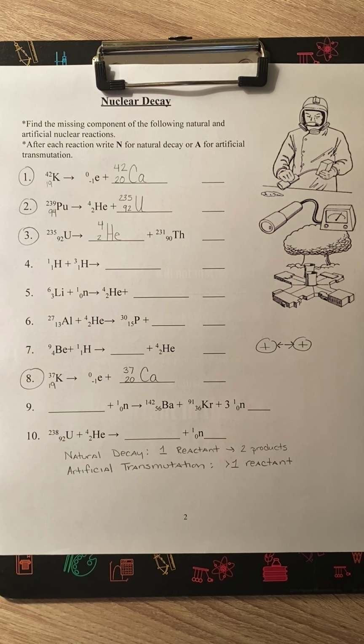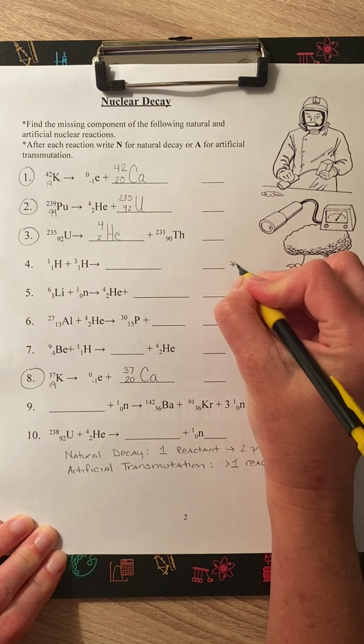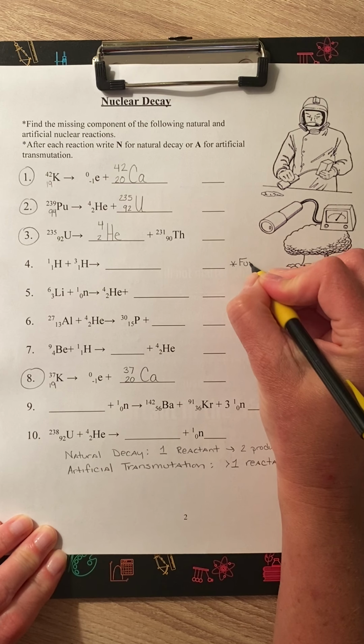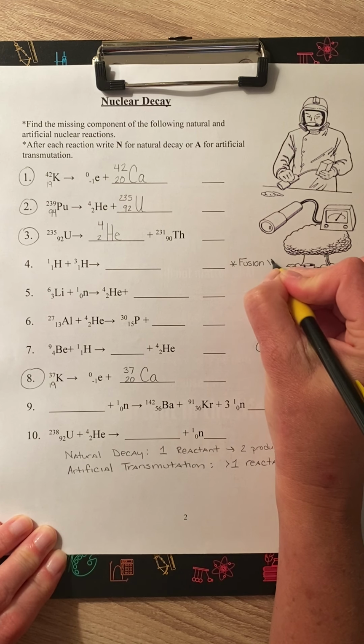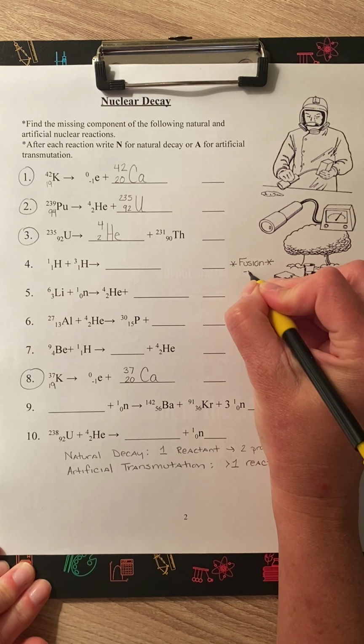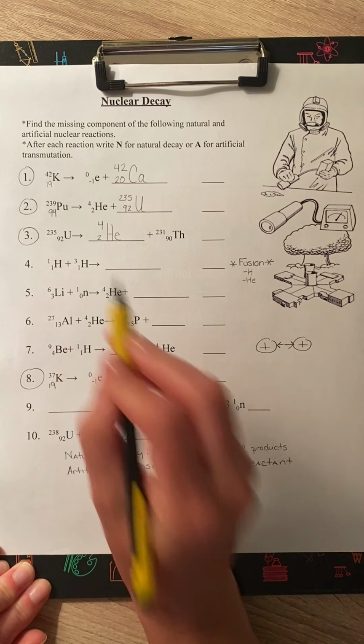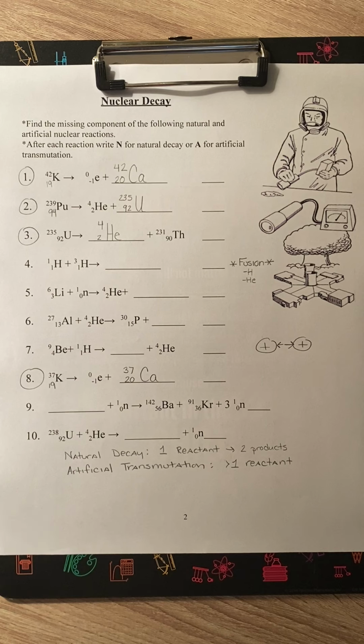Okay, so I'm going to just talk about a couple of these because you'll see in tomorrow's assignment with fission and fusion the difference between the 2. Number 4, I'm going to put a little star on the side over here. This is a fusion reaction. And fusion and fission are specific types of artificial reactions. Fusion is specifically the fusing of hydrogens and heliums. So when you see hydrogens and heliums as your reactants, that's fusion.